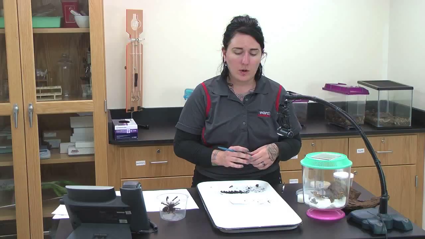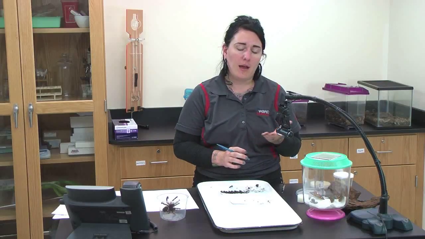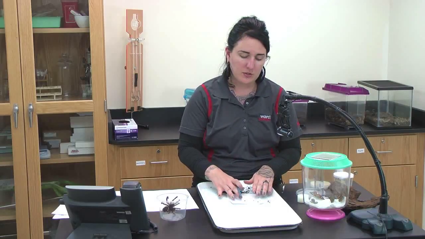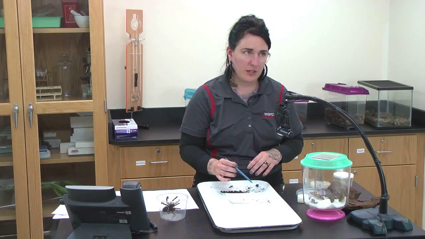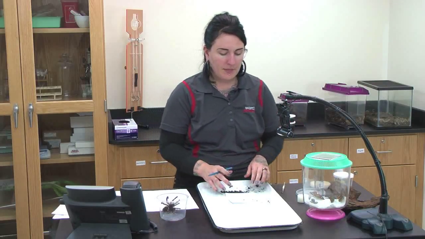If you just want to have these guys in your classroom just to watch their behaviors, talk about the caste system, we recommend using some moist rotting wood, which we also have, and an escape-proof container with holes for oxygen. They do need that oxygen exchange, but I would recommend really pin-sized holes, or even a fabric to cover up the holes so these guys can't get out, because they will build a tunneling system, and they can reach the lid even though their substrate will be low enough away from the lid.